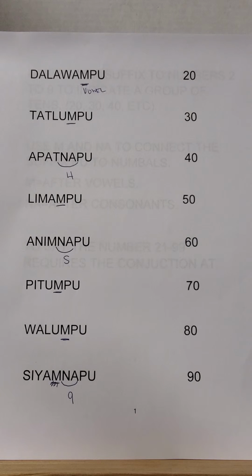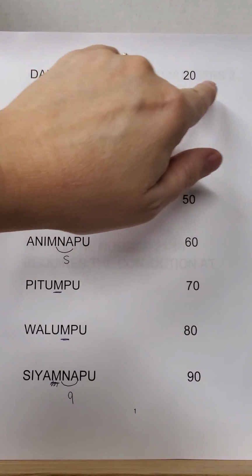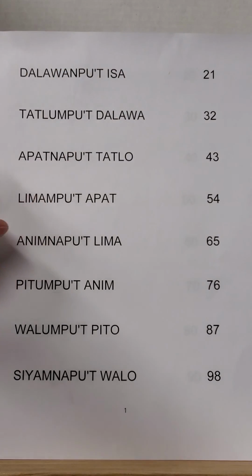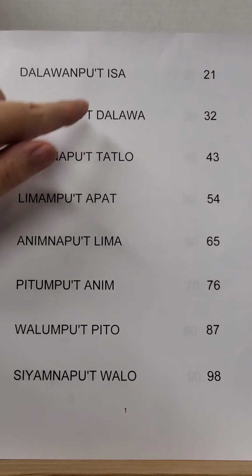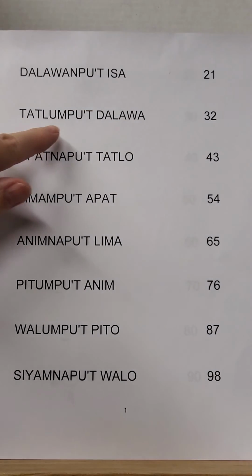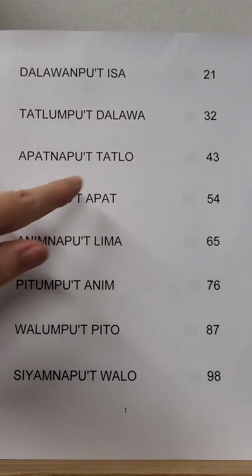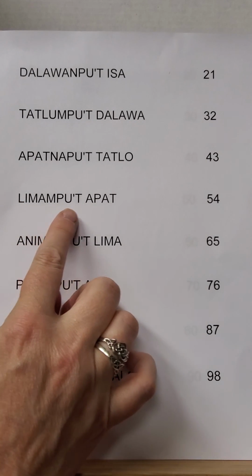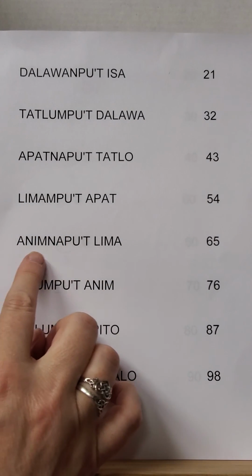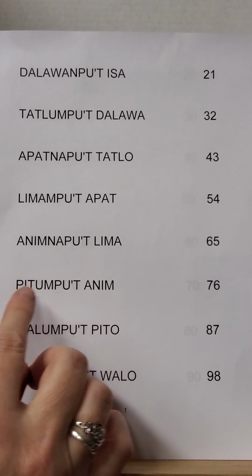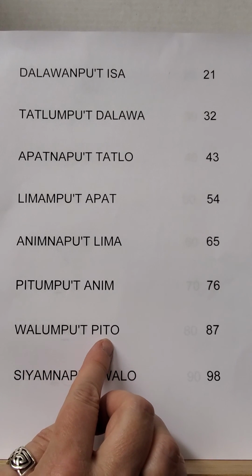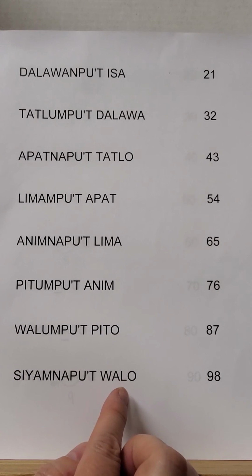And when you want to add 21, 22, 23, and so forth, then you put apostrophe T there, and then whichever number you're wanting to add to it. So dalawamput isa, tatlumput dalawa, apat naput tatlo, limamput apat, anim naput lima, pitumput anim, walumput pito, siyam naput walo.